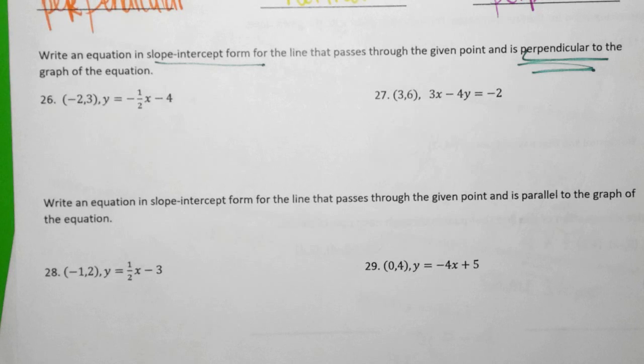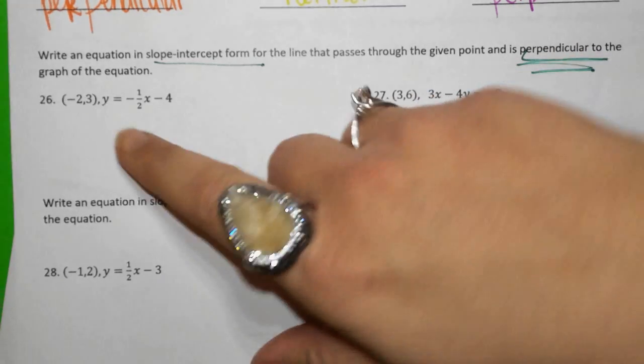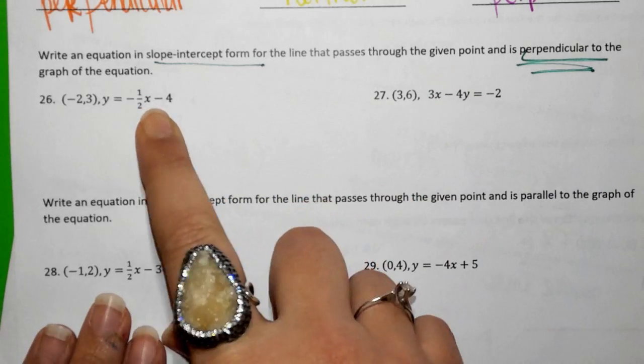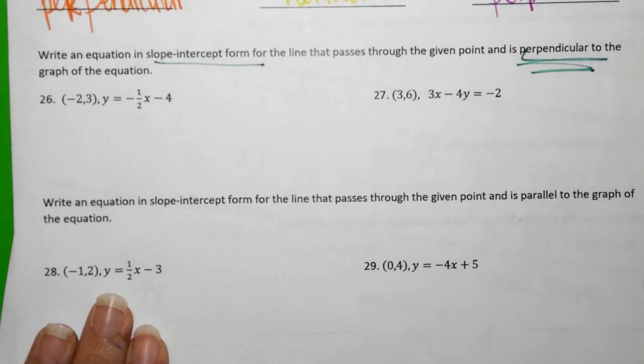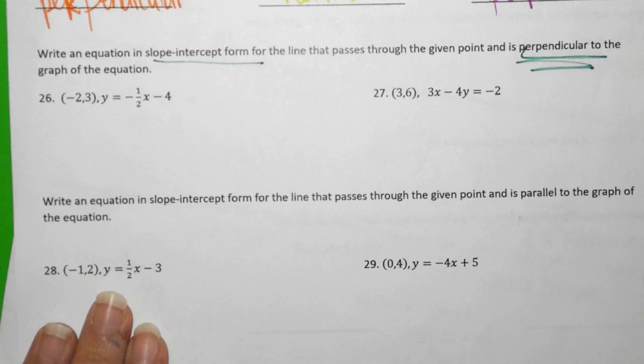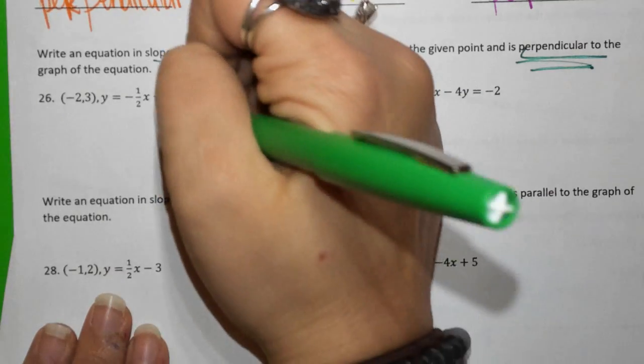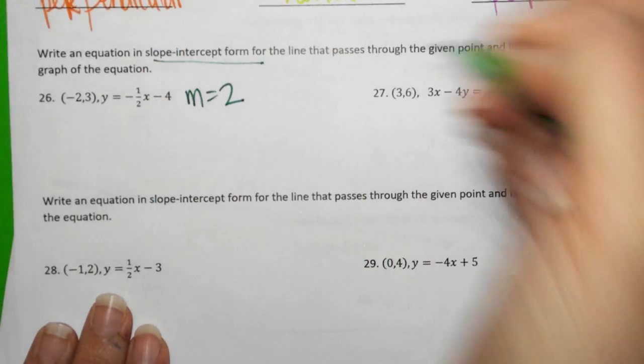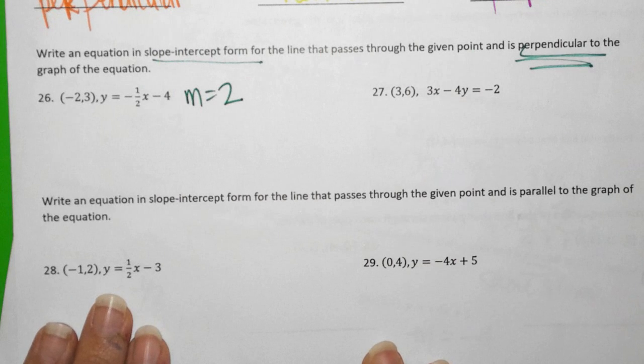Alright, so opposite reciprocals. So our slope here is what? -1/2. So what would the opposite reciprocal of -1/2 be? 2.